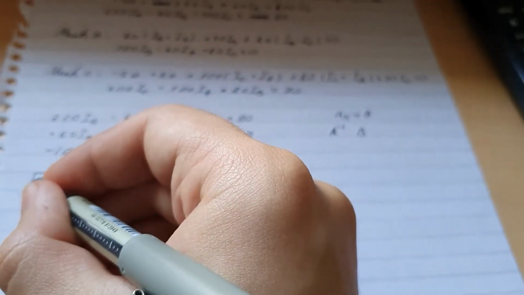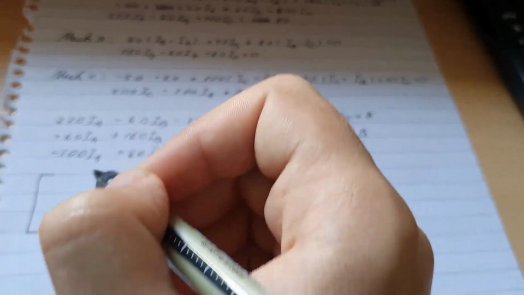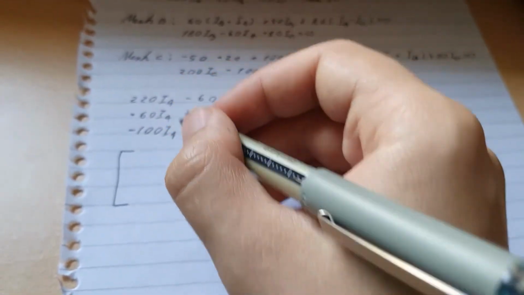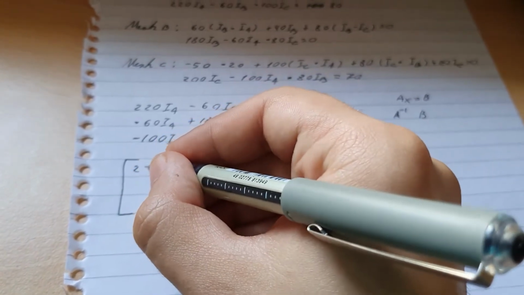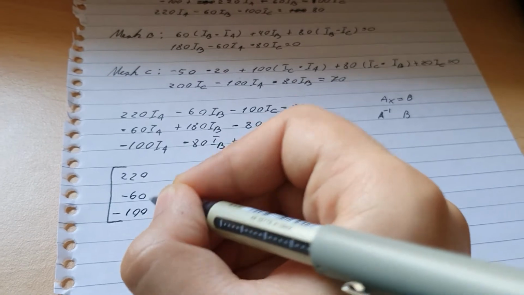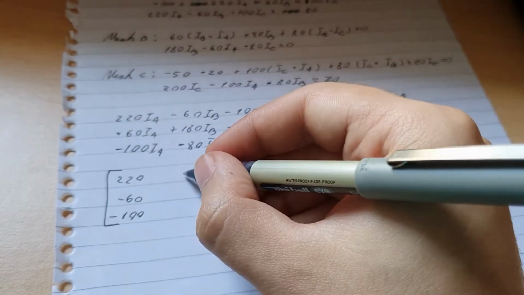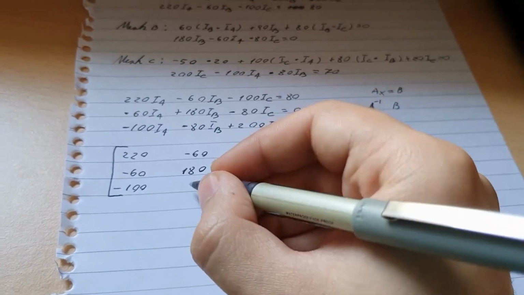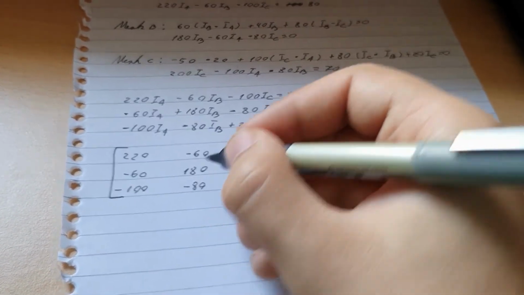basically do one of those square brackets here, and we're going to write the values. So yeah, just paste them here. So it'll be 202, minus 60, minus 100, and then the next values, which is minus 60, 180, minus 80.